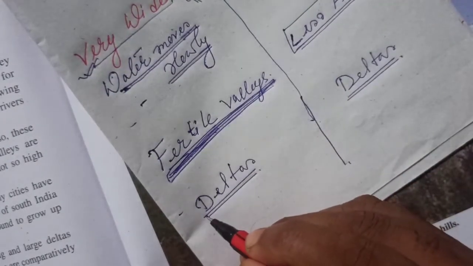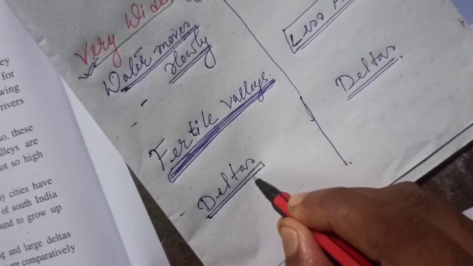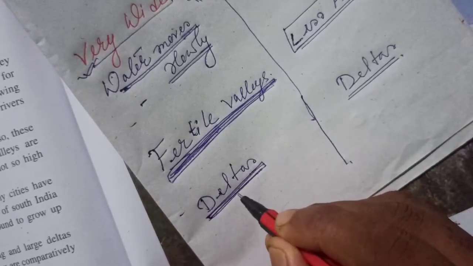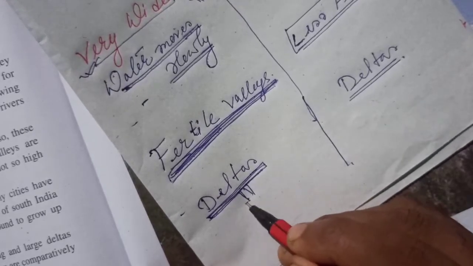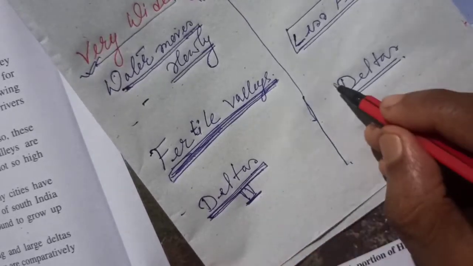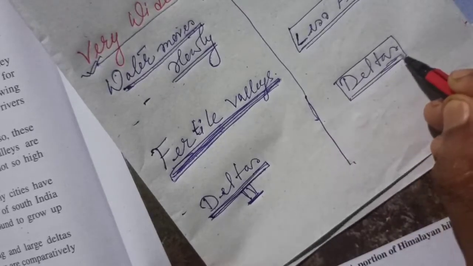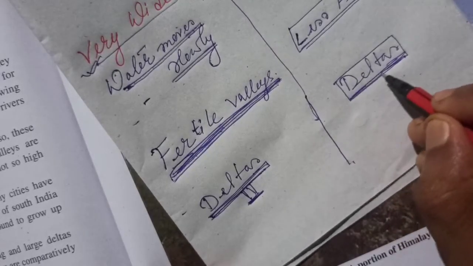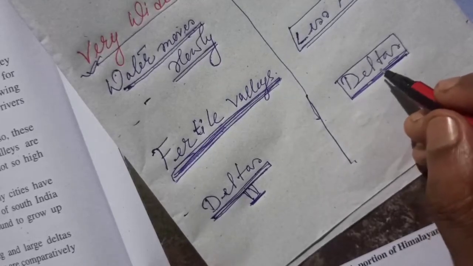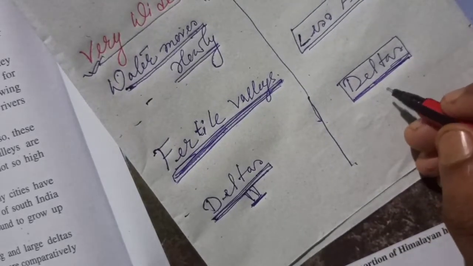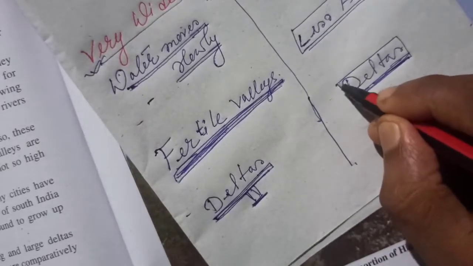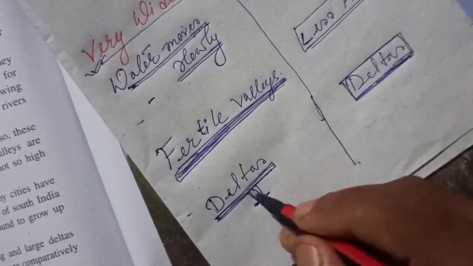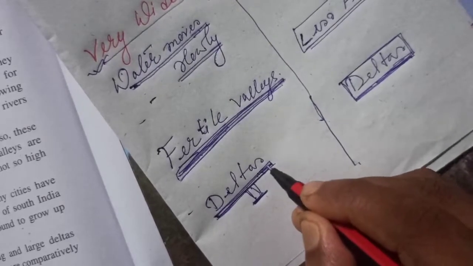Now see, North Indian rivers are very long, and when they meet the sea, they make deltas. South Indian rivers make deltas too, but not like North Indian rivers. South Indian rivers mostly make estuaries. When they meet the sea, they make deltas, but fewer in number. But North Indian rivers make many deltas.